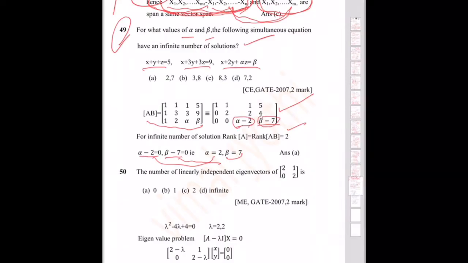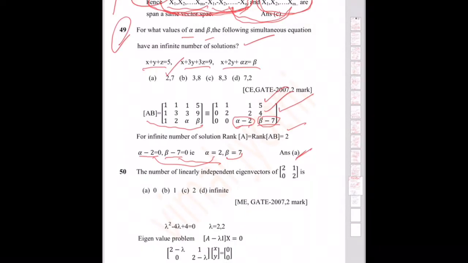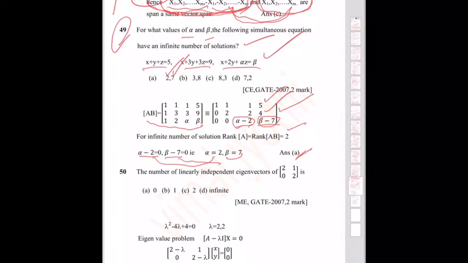Then the rank is only 2. That is, the answer is correct. Answer A: alpha equal to 2 and beta equal to 7. This system of equations has an infinite number of solutions.